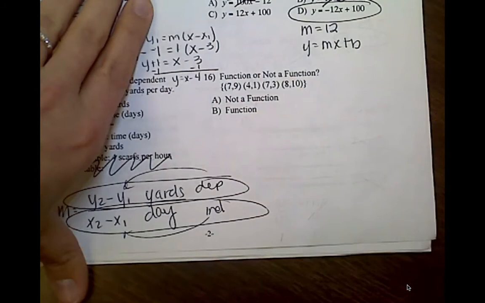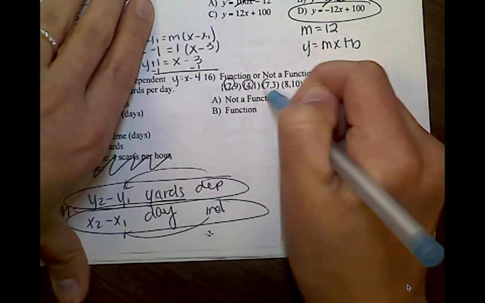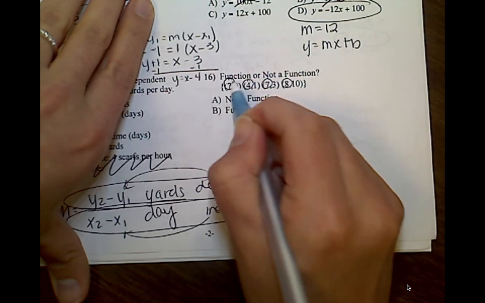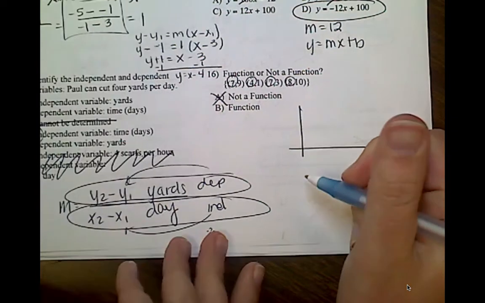Function versus not a function. Really, we care: do the x values repeat? And they do. There's 2 7s, so therefore it's not a function. However, if you can't remember that trick, graph them.